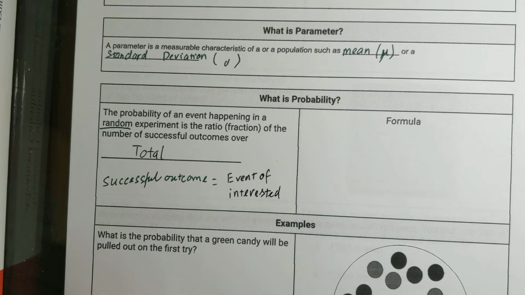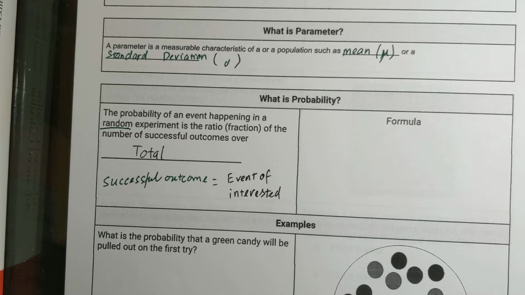The reason I call this an event of interest is because it depends on how you define it. For example, if you're interested in the number of people that fail the test, that's going to be your event of interest. However, that cannot be considered a number of successes because failure is not successful.